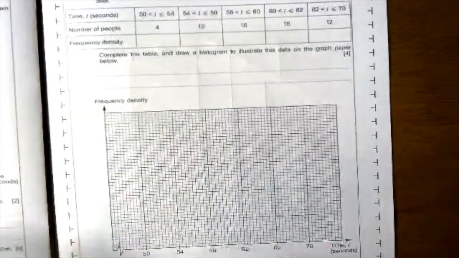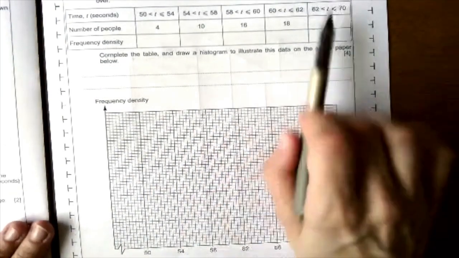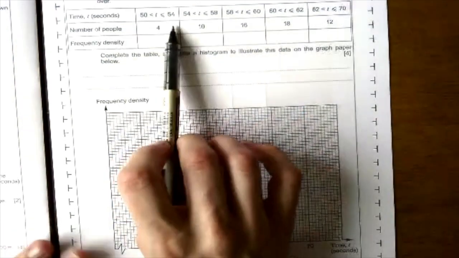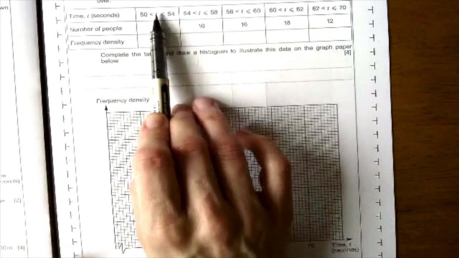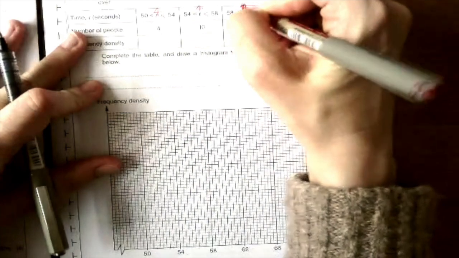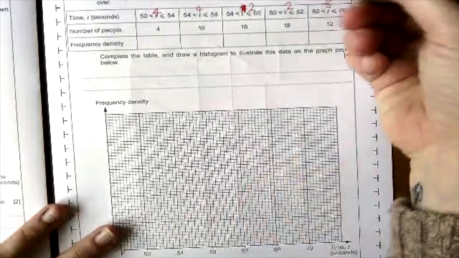Okay, part B, we actually have to draw a histogram. Complete the table and draw the histogram to show information about members who are over 30 years of age. Remember, the frequency density is the frequency divided by the class width, and that's how wide each of these groups are. So if we write it on, it might help us. This one is 4, sorry, that one's 2, 2, and this one's 8. It can be easy just to assume you know what it is, so just be careful.